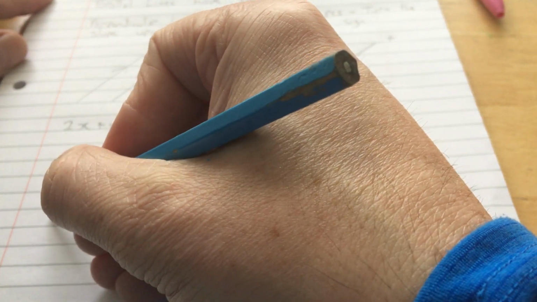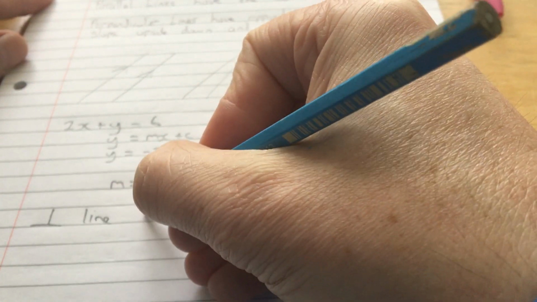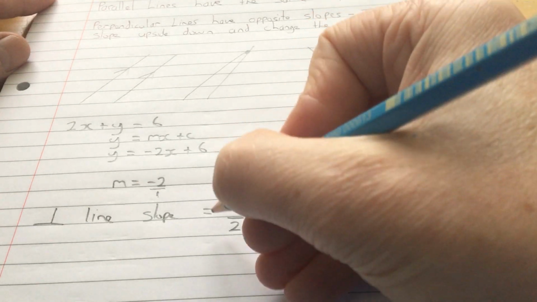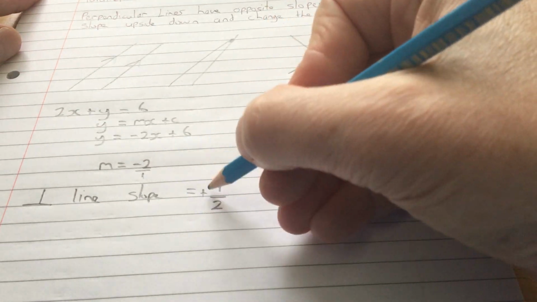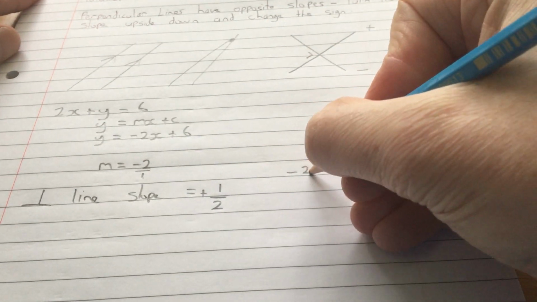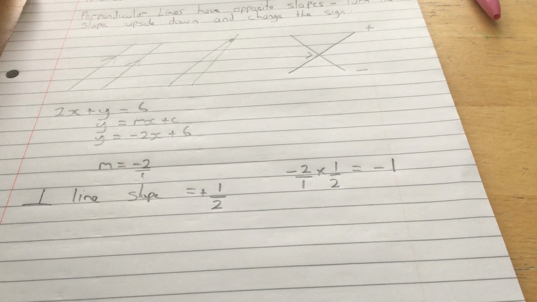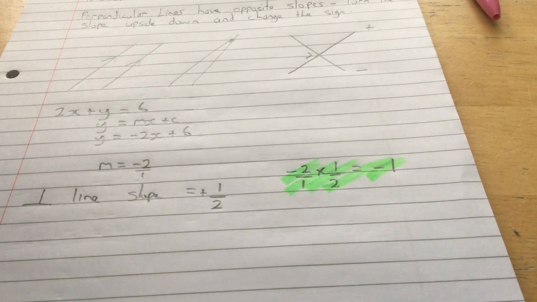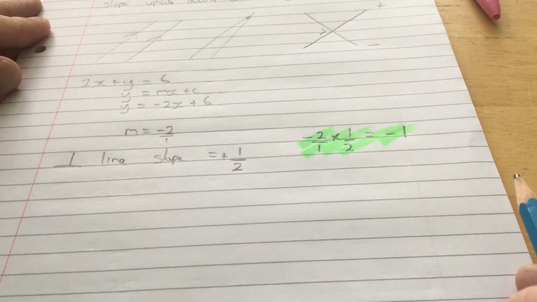Any line perpendicular, so just do the symbol for a perpendicular line, would have a slope, well, this is minus 2 over 1. Turn that upside down and change the sign to plus. The main mathematical point about this is that if lines are perpendicular, their slopes will multiply together to give you minus 1. That's really important because you can be asked to prove that two lines are perpendicular to each other or investigate if two lines are perpendicular to each other. You must show that multiplying their slopes gives you minus 1.